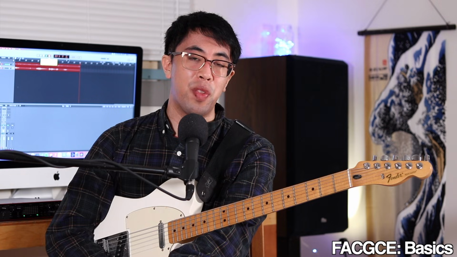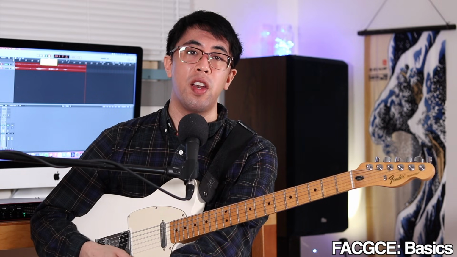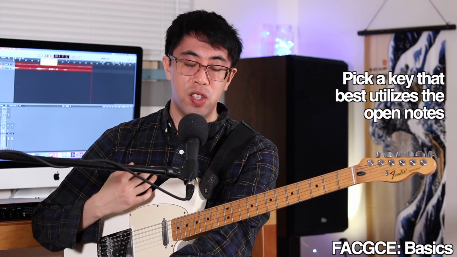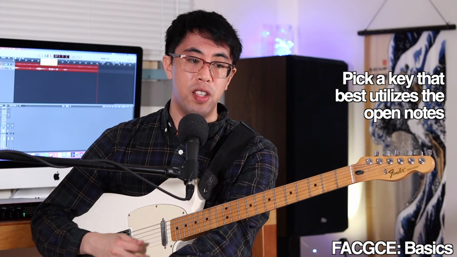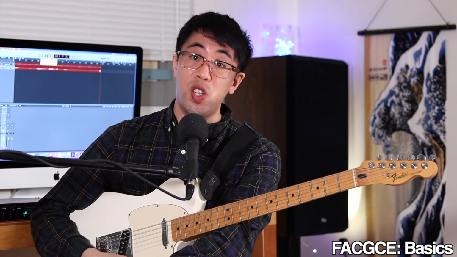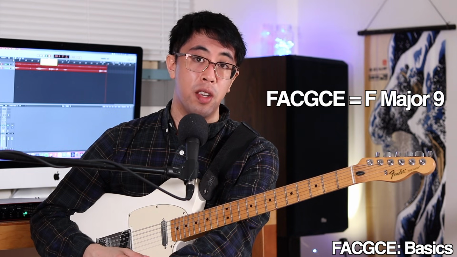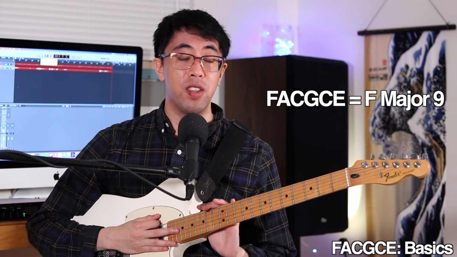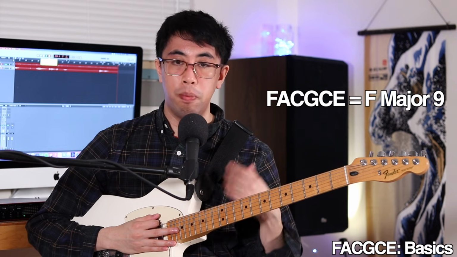All right, to kick things off, the first thing we want to do is take a look at the open notes of the tuning in order to decide on a key. And when we're picking a key, we want to pick a key that best utilizes the open notes so that we can use every single note, if possible, in our ideas. FACGCE then adds up to an open F major 9 sound. And in the world of music theory, a major 9 chord belongs as either the 1 chord or the 4 chord within our diatonic or just major scale.